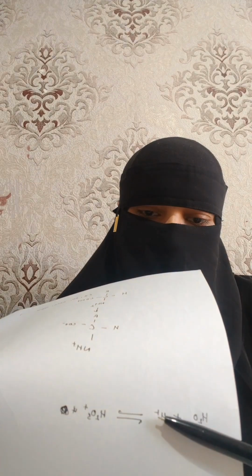H2O dissociates into H plus and OH minus. H plus combines with water to form H3O plus, the hydronium ion. Now this is called electrolytic dissociation. Water is a very weak electrolyte.